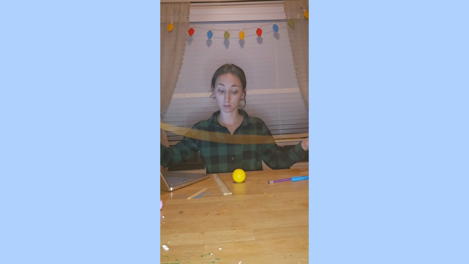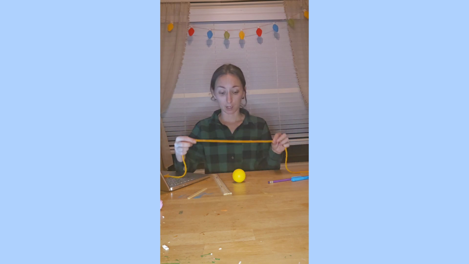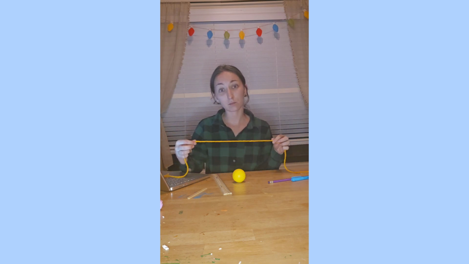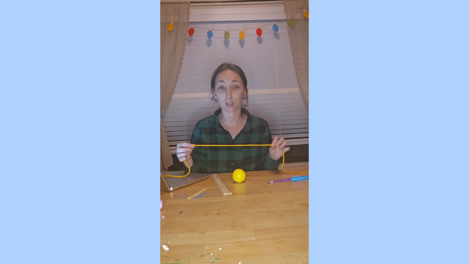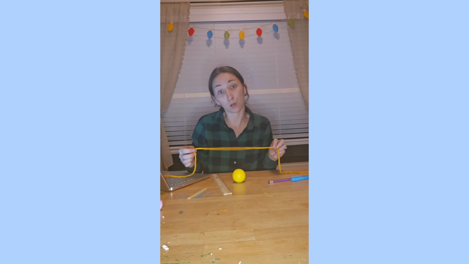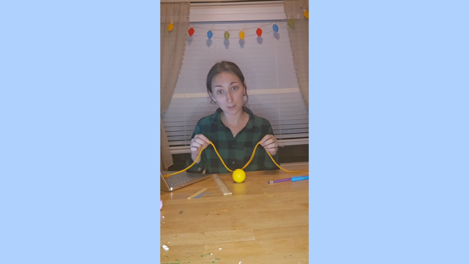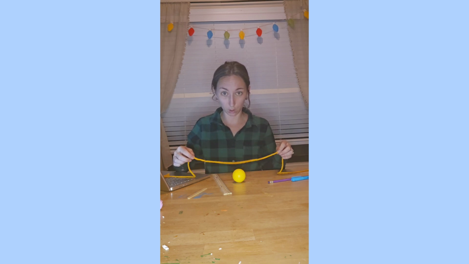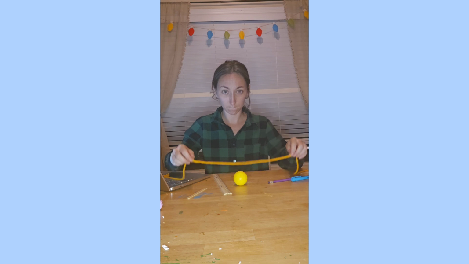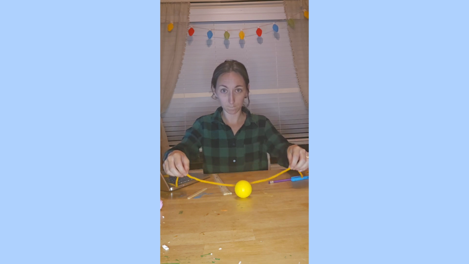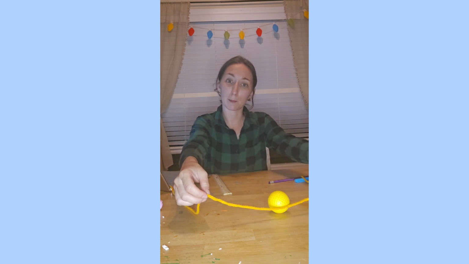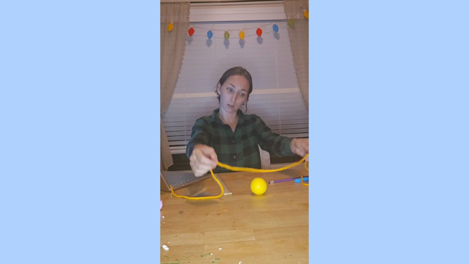So I've got this string, and I'm gonna see if I can apply some force to this. And a force would be like a push or a pull. And like I said before, a push is something that happens when you move something away from you. So let me see if I can move this ball away. You see? And now I'm going to try to pull it toward me.